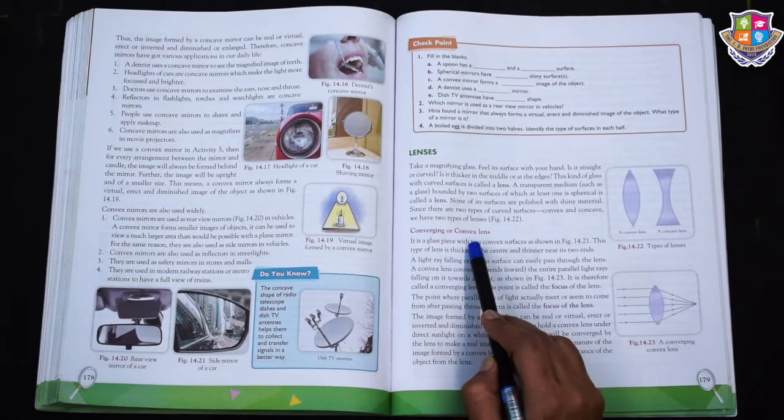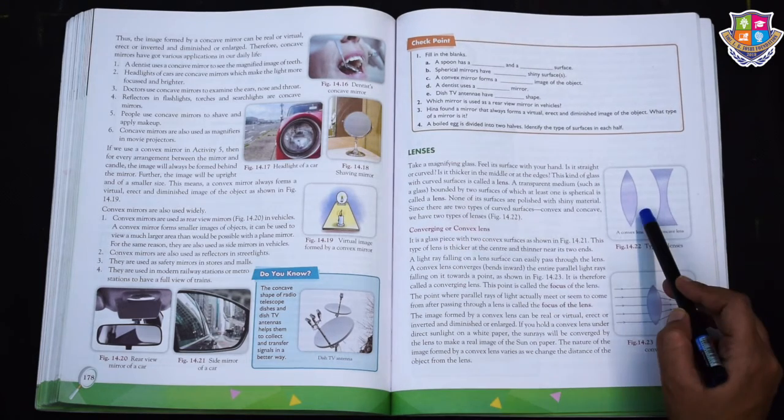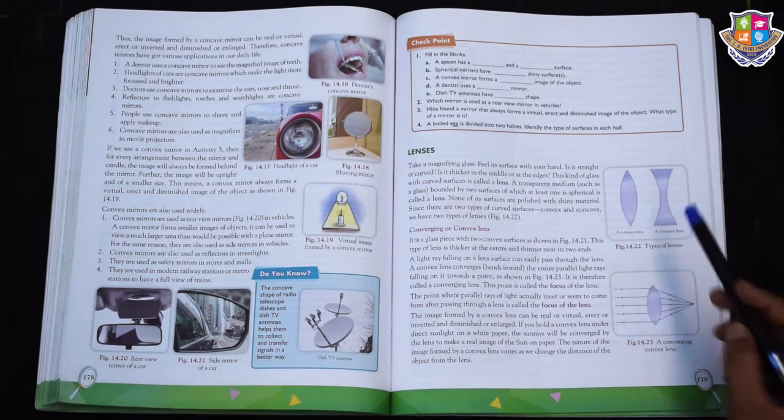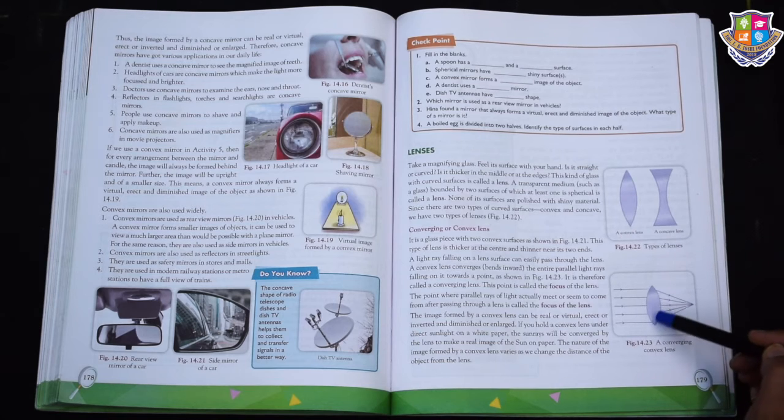Converging, that means convex lens. This is converging. It is a very beautiful combination, children. Try to listen to it very carefully. Now this you know now, till now, convex lenses of this shape.